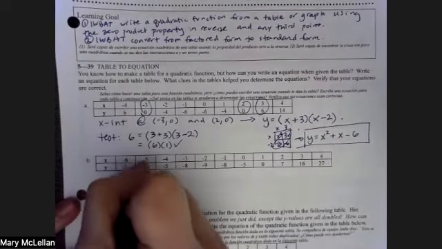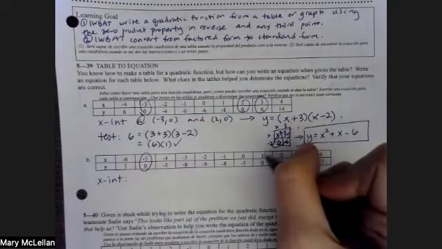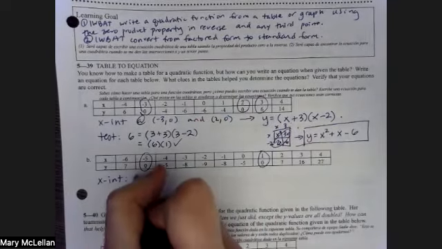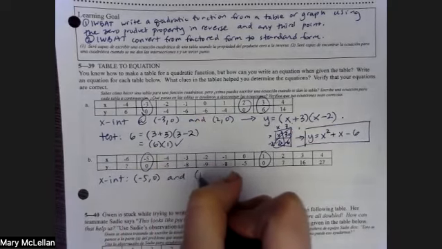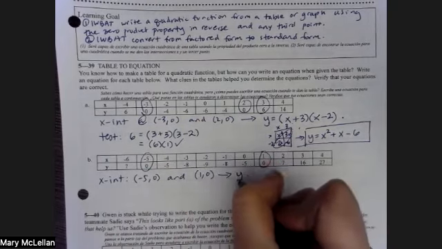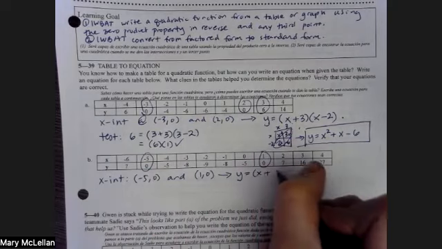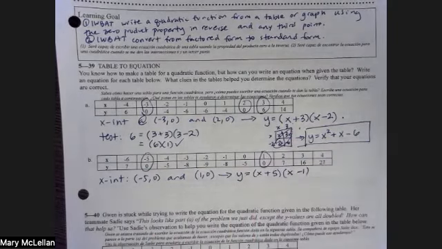Okay, part B. Same method. X-intercept. That's whenever y is 0. So I have x-intercepts at (-5, 0) and (1, 0). So I think my equation is going to look something like this: y equals (x plus 5) times (x minus 1). And I'm going to test it with a third point.